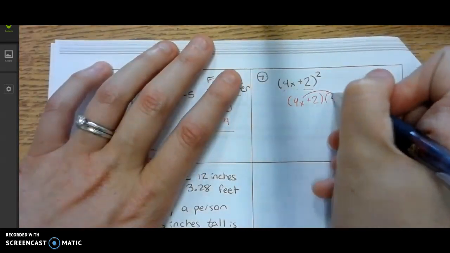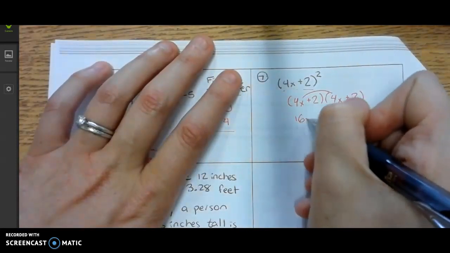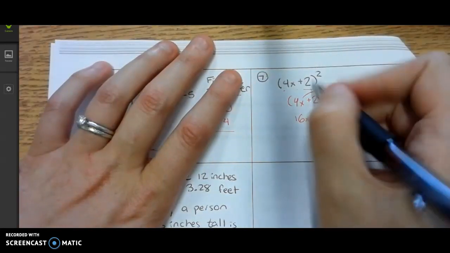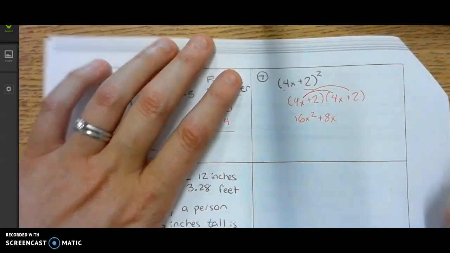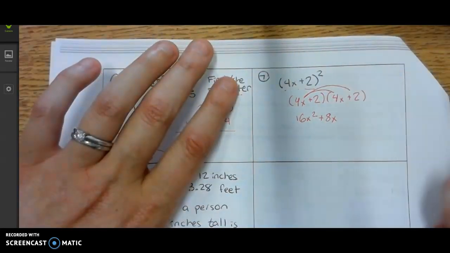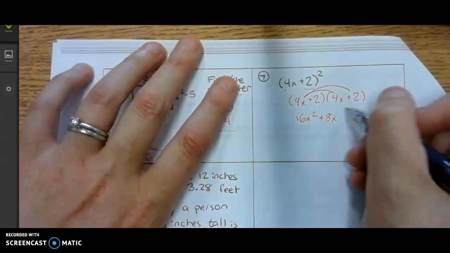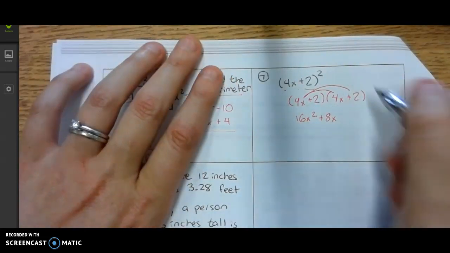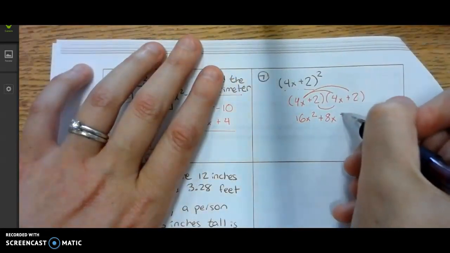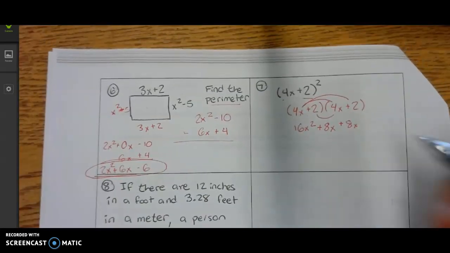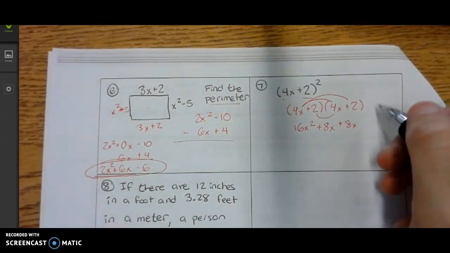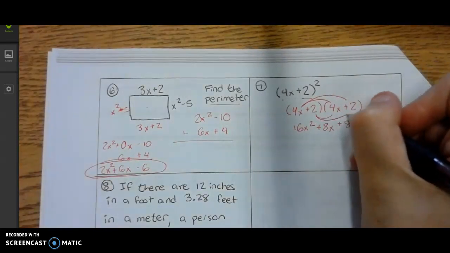So I'm going to do the first one, and I get 16x squared. And the second one, plus 8x, which is what I would have missed doing the other. Now I'm going to do the second term, and I'm using distribution this time. I will use a stacking method in another problem later on.